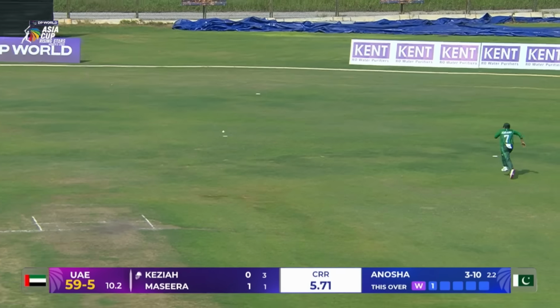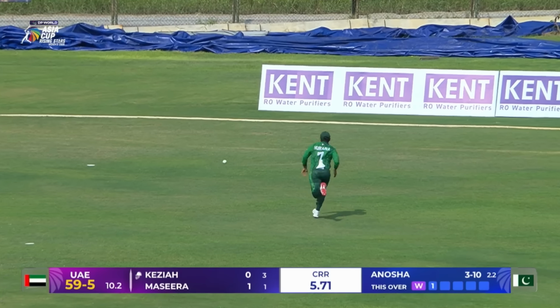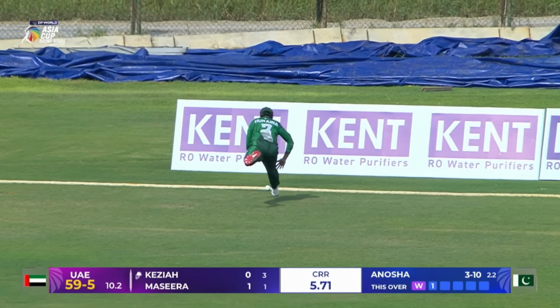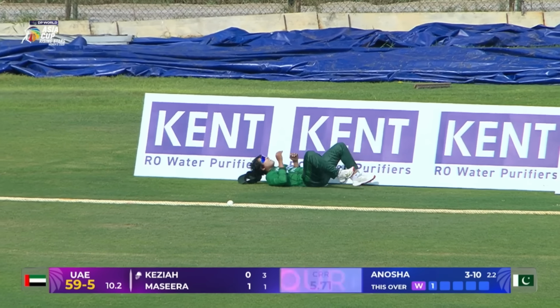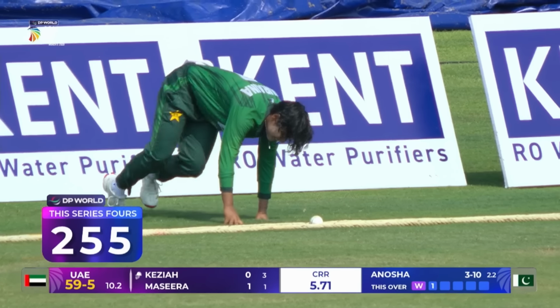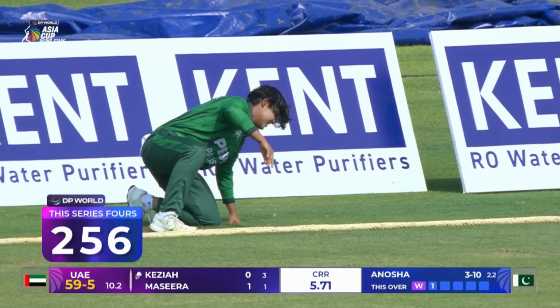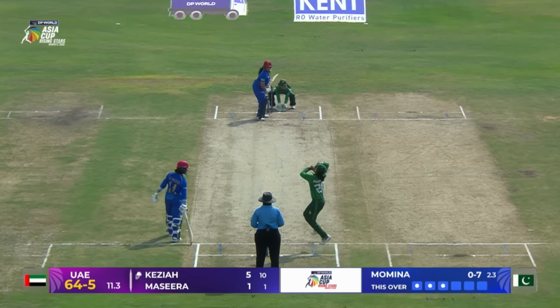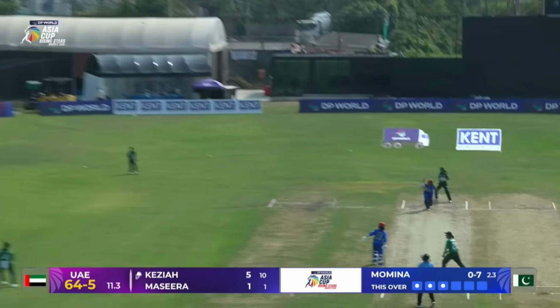Edged, just wide of slip. That'll be runs. And 4 of them. That ball's just touched the boundary rope, and I hope the fielder hasn't injured herself with that despairing dive, or this doesn't look good. 3 wickets in the last 5 overs.